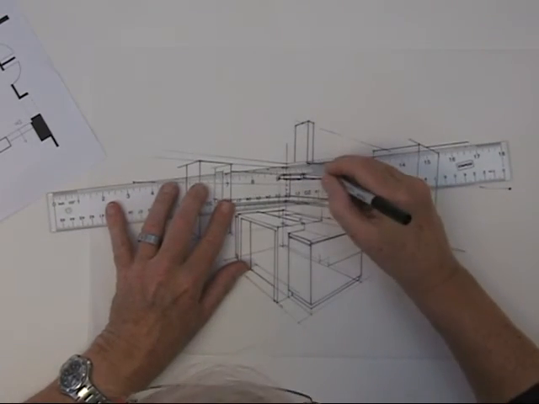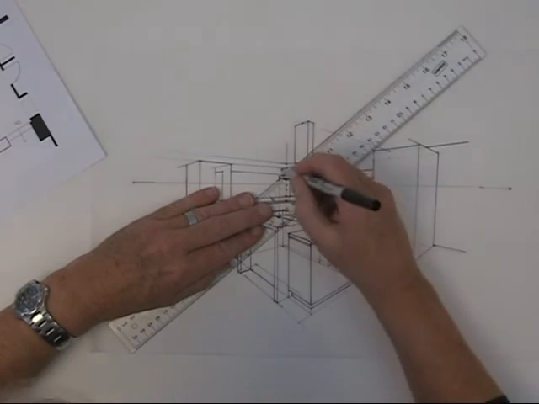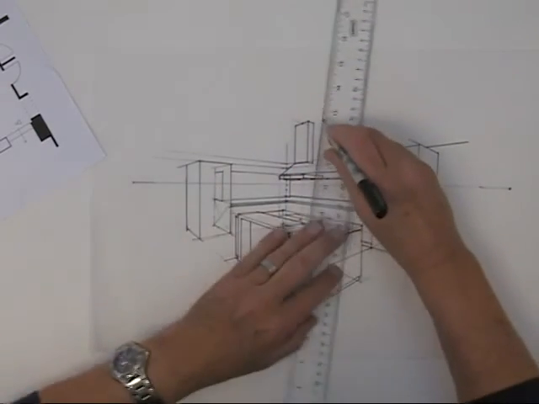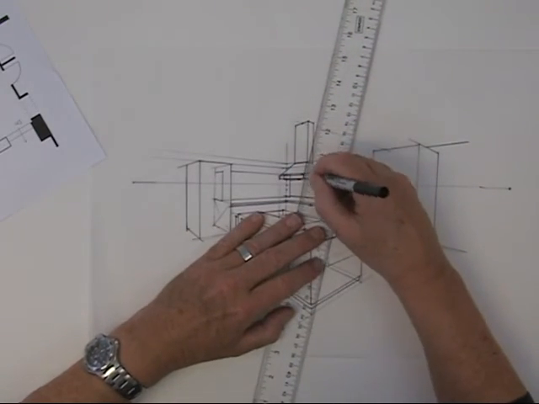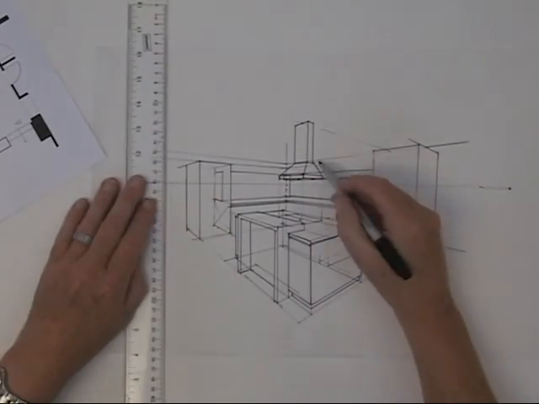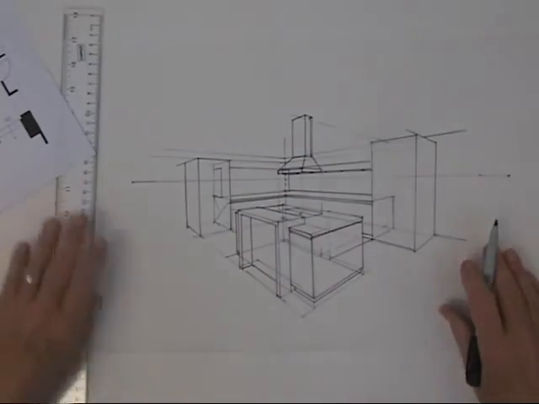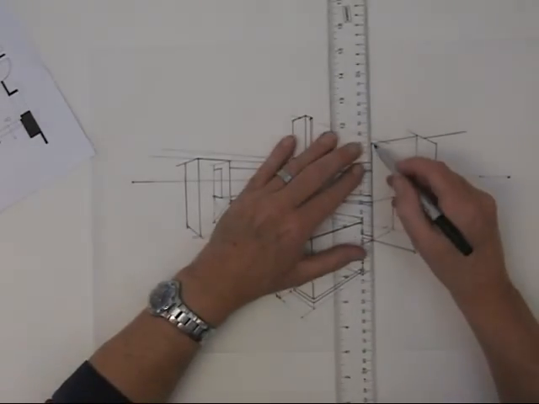And now what I want to do is connect the hood to the chimney. And there I have my basic kitchen layout.